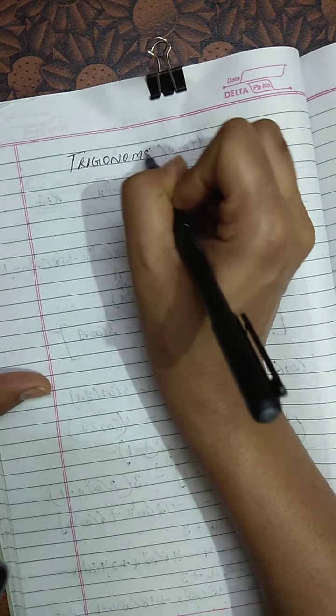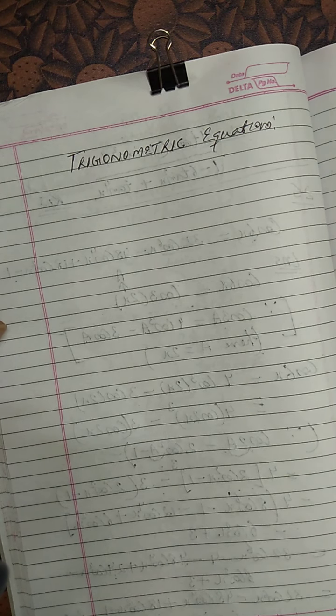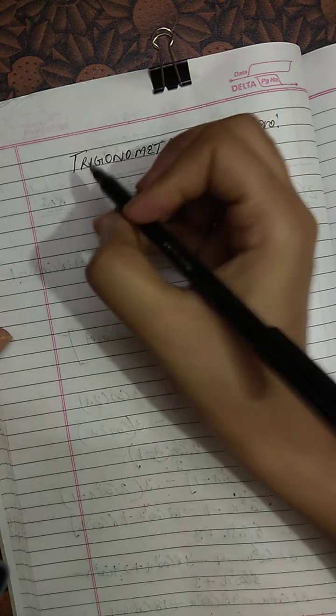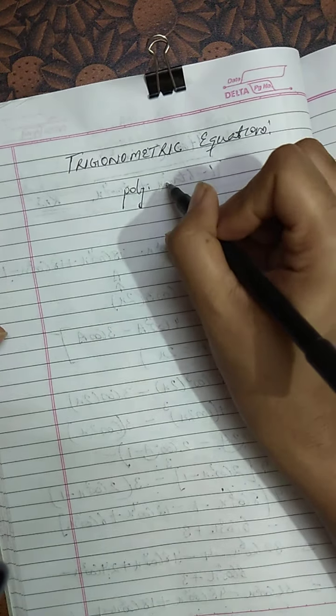Trigonometric equations. Now we know what an equation is. Equation means any expression, any polynomial, that has the sign of equality. If any polynomial is written with a sign of equality, either equal to 0 or some other constant, or even some other function, then any expression involving the sign of equality is called an equation.